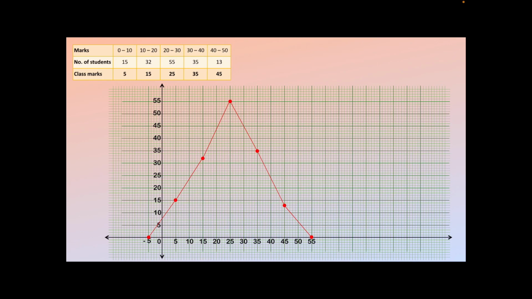Now, in some data, it is not necessary that the class intervals will always start from 0. In this example, you can see the marks are starting from 20. The class intervals are 20 to 24, 24 to 28 and so on.